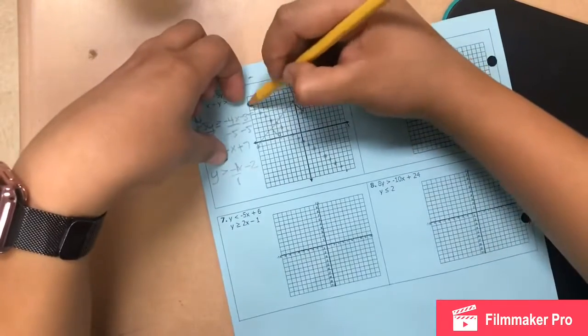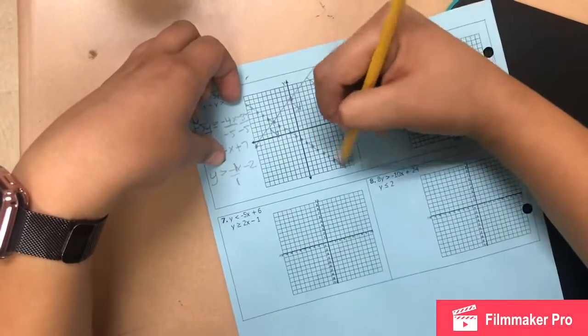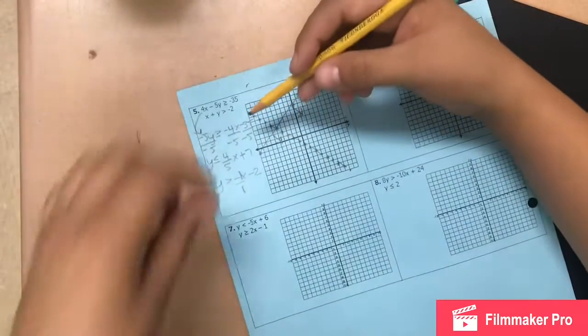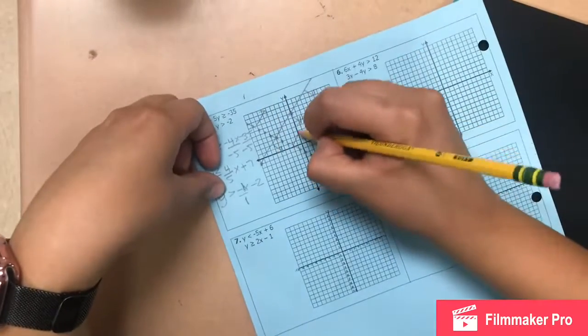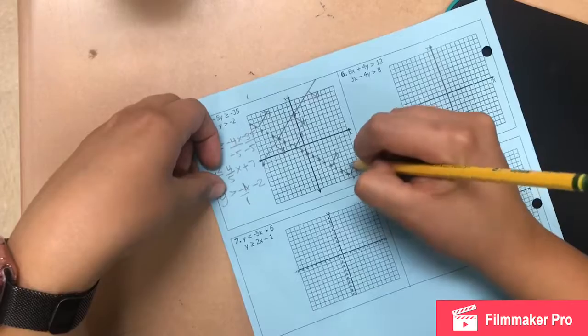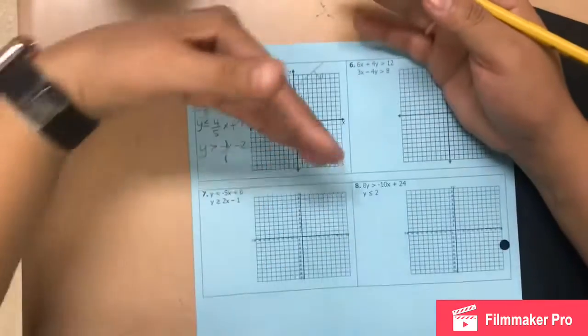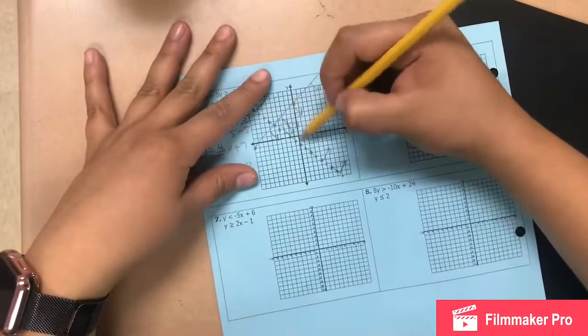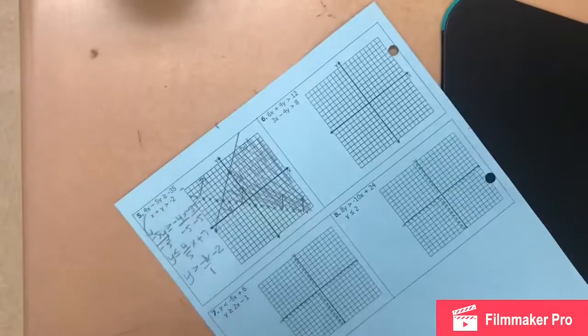Okay, it is a dashed line. And we want above, so we want anything above, which means this direction. So where it is below the first line but above the second line is this shaded region right here. Okay, so continuing on, same thing.